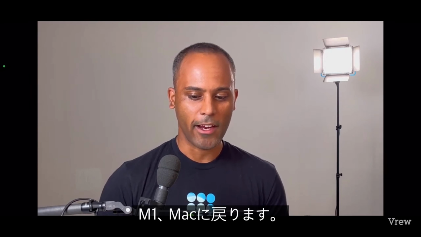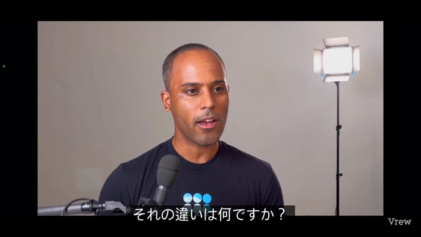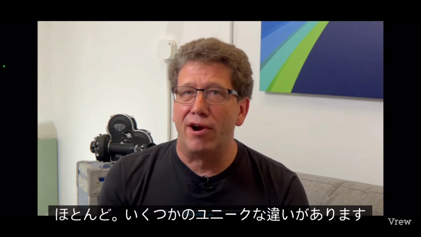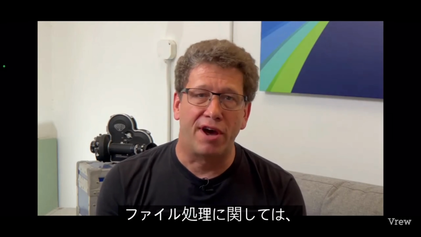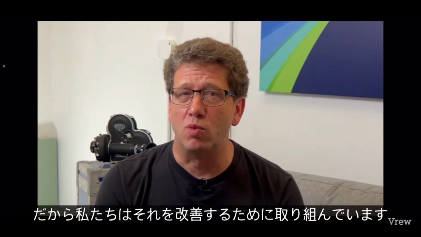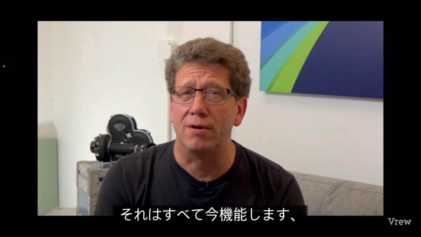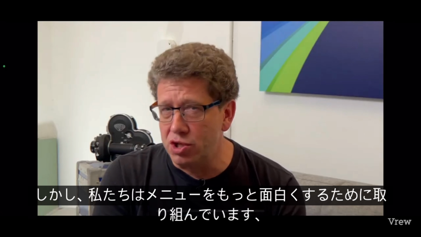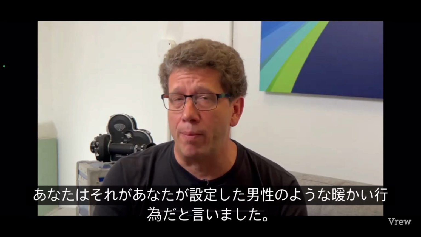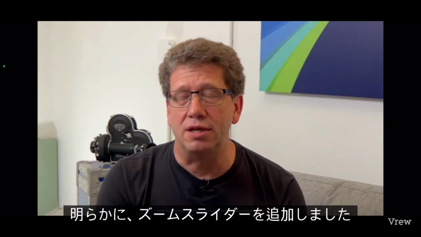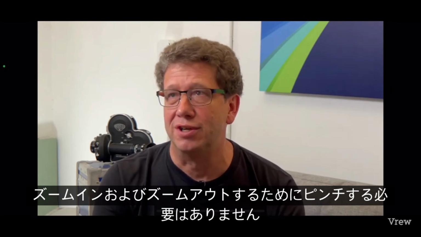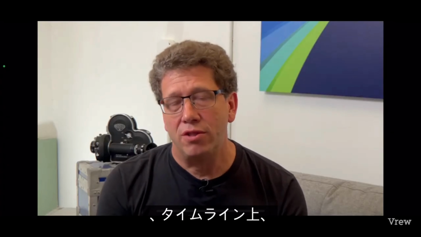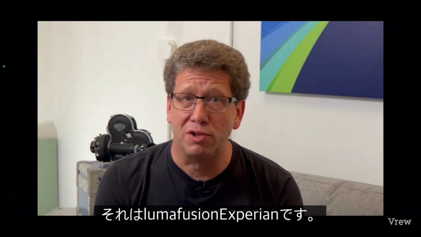Going back to the M1 Mac, what's the difference between it and how you use it on an iOS or iPadOS device? The things we're working on right now, generally it's the same app and it works almost identically. There are some unique differences; file handling, of course, is very different, so we're working to improve that. It all works right now, but we're working to make a better, more Mac-like menu set. Obviously, we added the zoom slider, so you don't have to pinch to zoom in and out on the timeline. Those are the things we're working on, but in general, it's the LumaFusion experience.